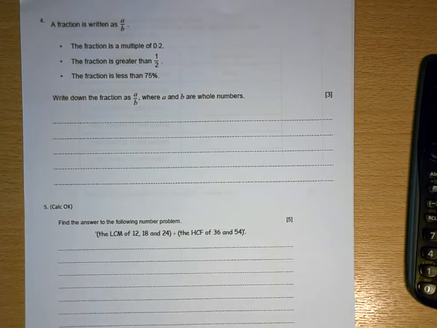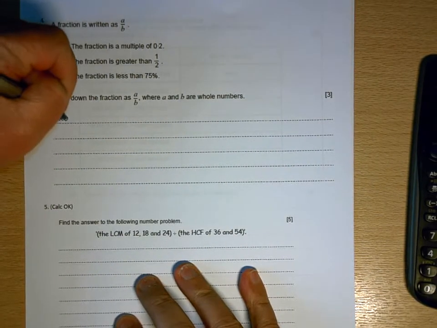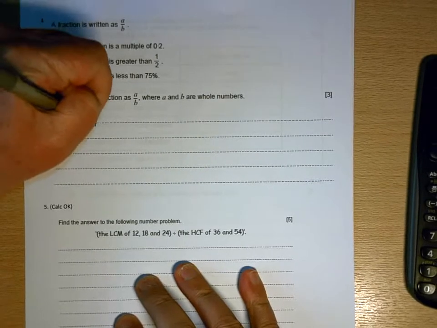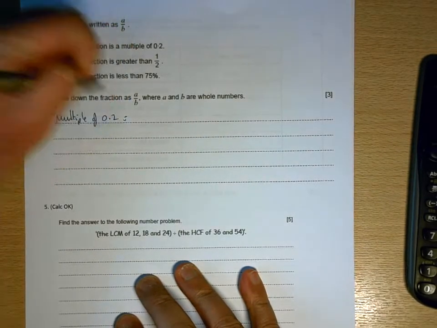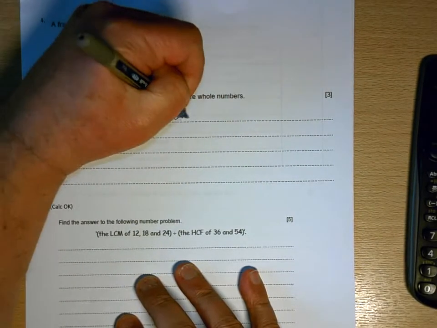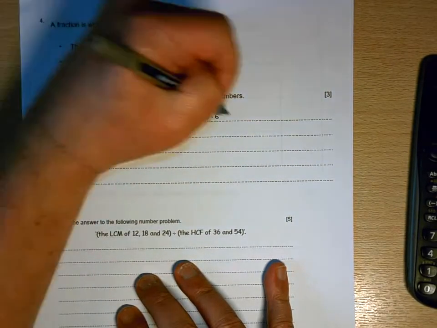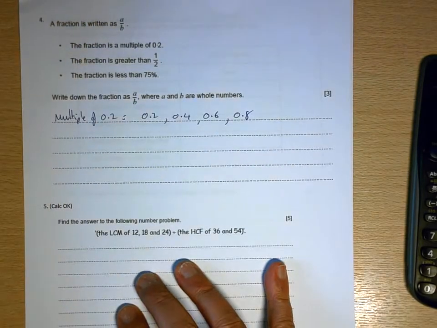Question 4. A fraction is written as a over b. The fraction is a multiple of 0.2. The fraction is greater than a half and less than 75%. So multiples of 0.2 would be: 1 times 0.2 is 0.2. 2 times 0.2 is 0.4. 3 times 0.2 is 0.6. 4 times is 0.8.